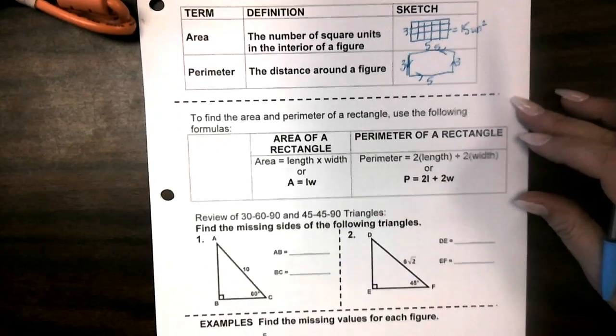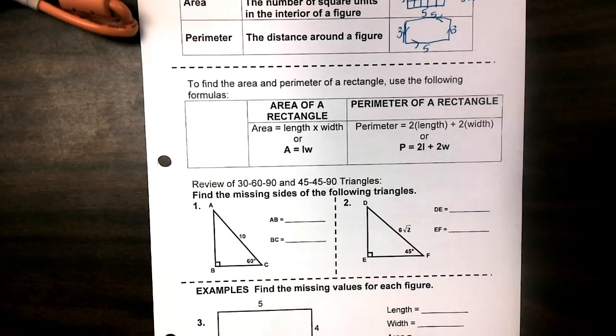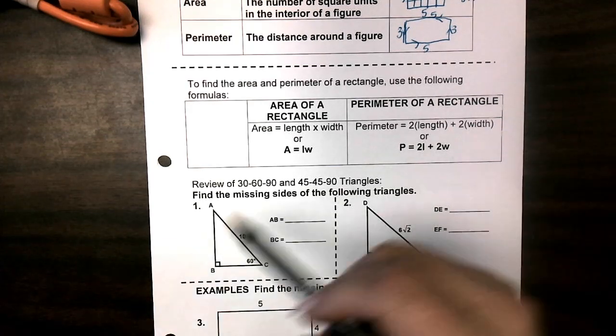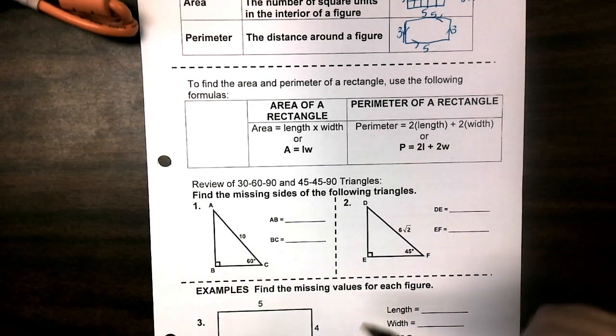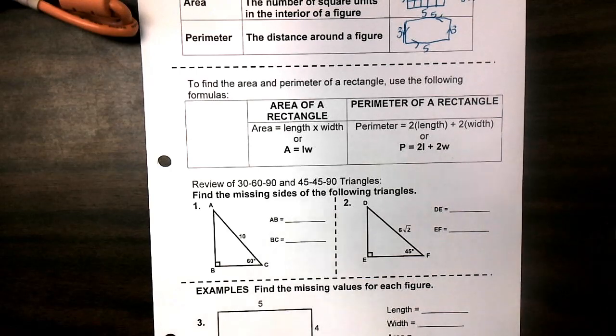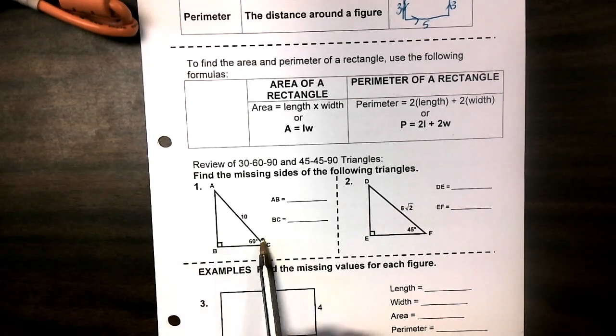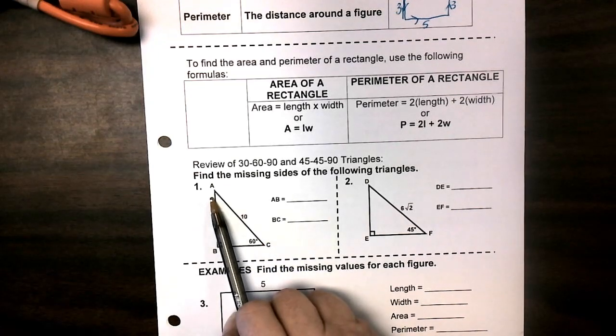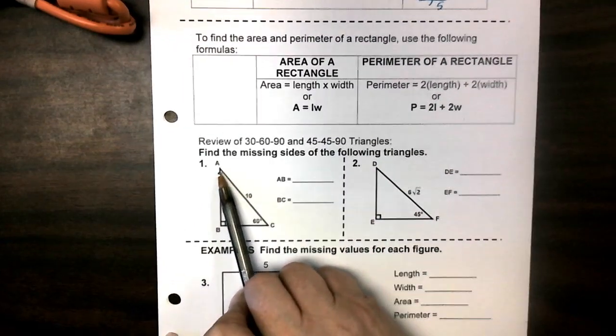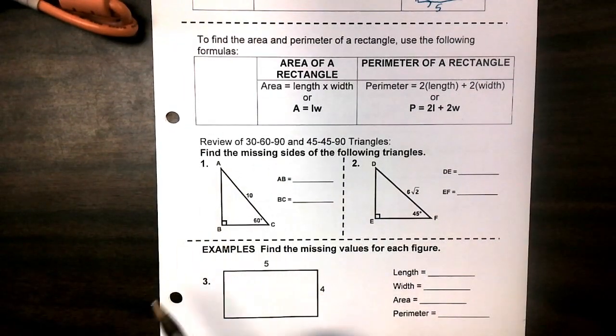So there is a formula for perimeter of a rectangle, and so there it lives. All right, and so we are going to review today, before we get into our perimeter and area, how to find missing sides of the 30, 60, 90 and the 45, 45, 90 triangle, because we're going to have to apply that to finding side lengths so that we can find perimeter and area. So this is a triangle, is a right triangle. It has a 60-degree angle here, so we know that one has to be 30. And so we remember our 30, 60, 90 rule. If you don't remember it, it is in your notes, but it's also up there on the board.